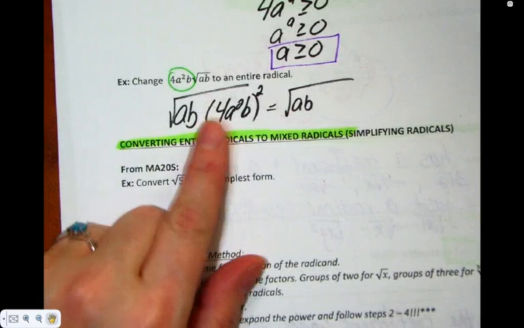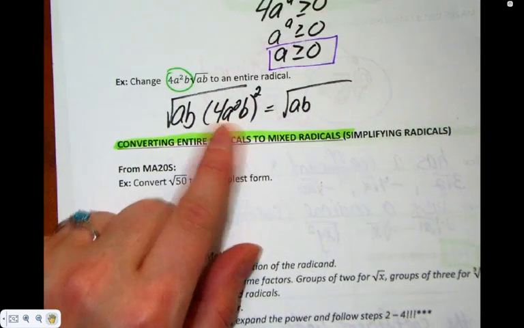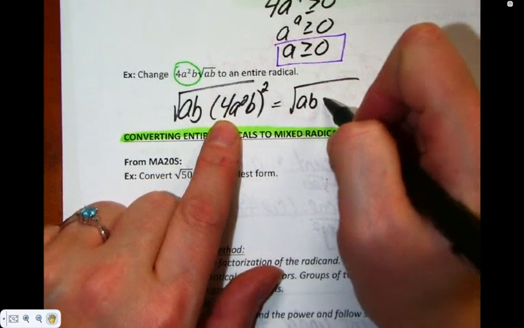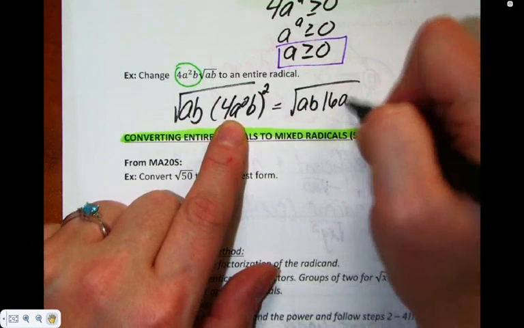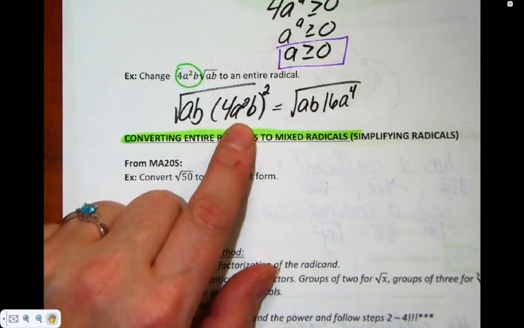I need to square 4a squared b. So again, this is the exponent law, says we apply this to everything. So we need to go 4 squared, which is 16. I need to go a squared squared, which is a to the 4. And then I need to go b squared, which is equal to b squared.